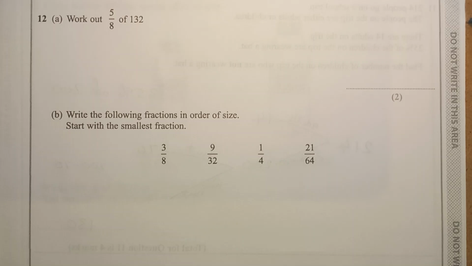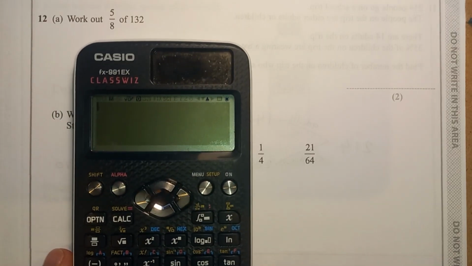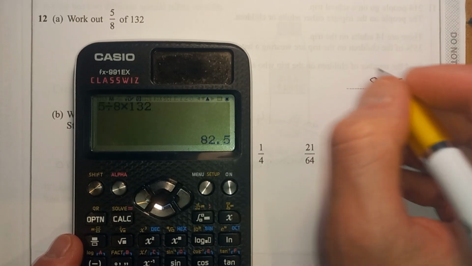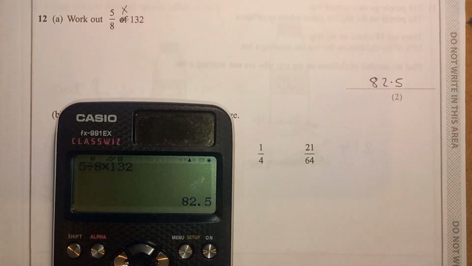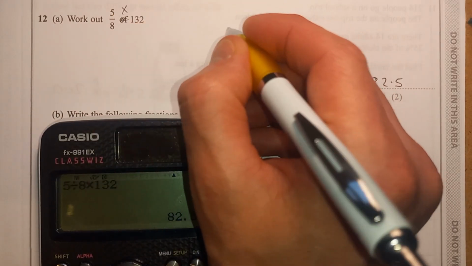Question 12. Work out 5/8 of 132. A few ways to do this. I find the easiest way is to do 5 divided by 8 times 132, and you get 82.5. Because of always means times. You might prefer to think of it as, well, if I want 5/8, maybe I'll do 1/8 first.